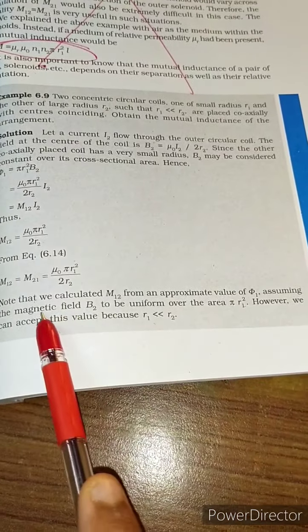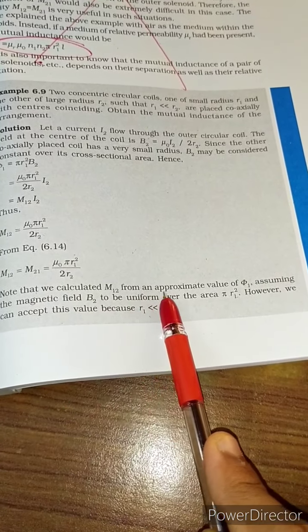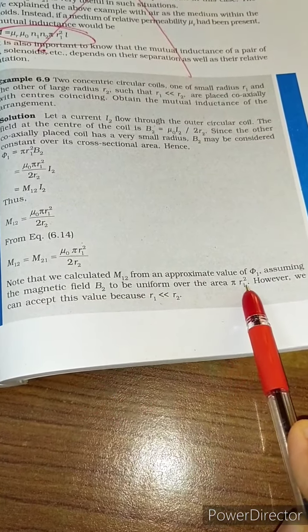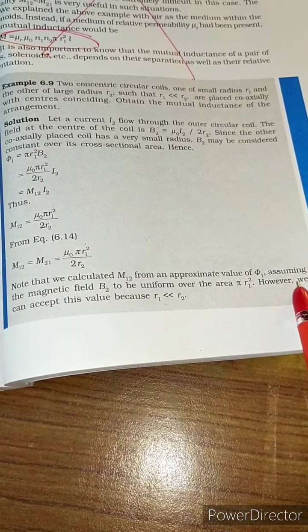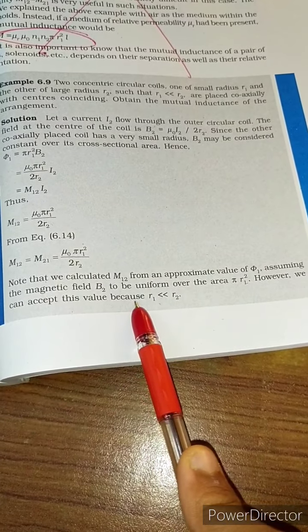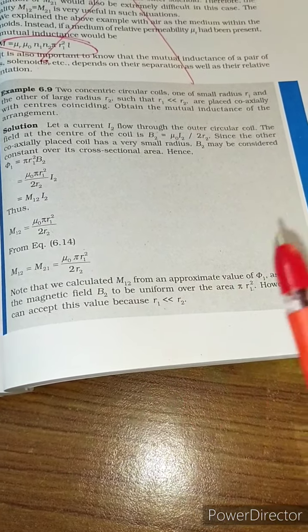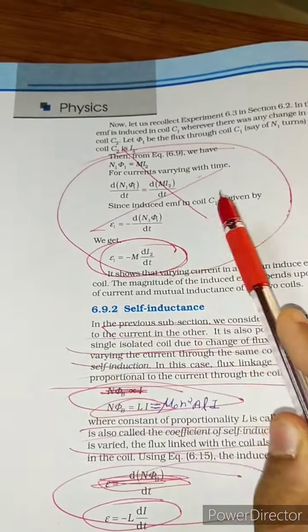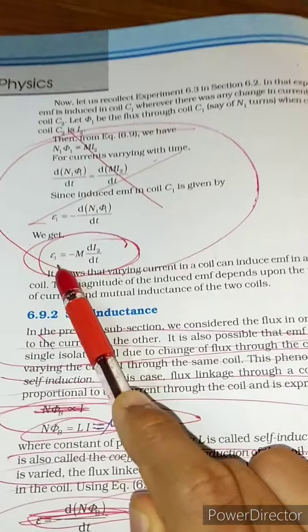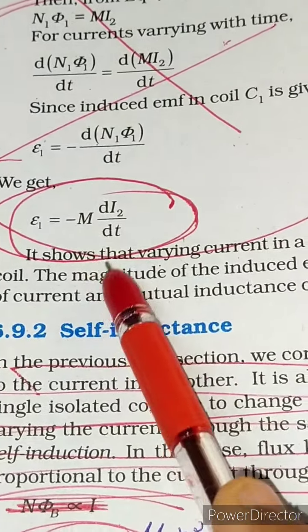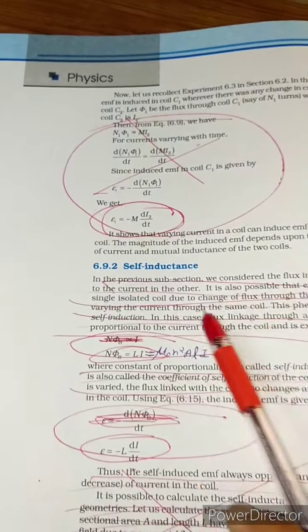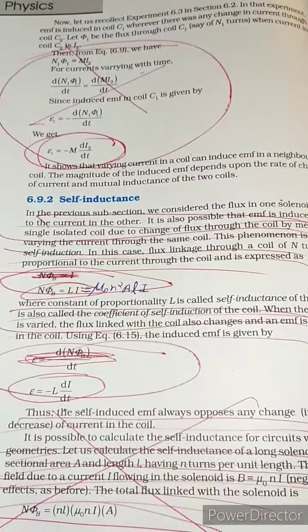Note that when we calculate M12 from an approximate value of Φ1, assuming that the magnetic field B2 to be uniform over the area π R1², however, we can accept the value because R2 is much greater than R1. Okay. Now all of this derivation is not required. Just remember this formula, that is ε1 equal to minus M dI2 divided by dt. Okay. Now let's learn the concept of self-inductance.